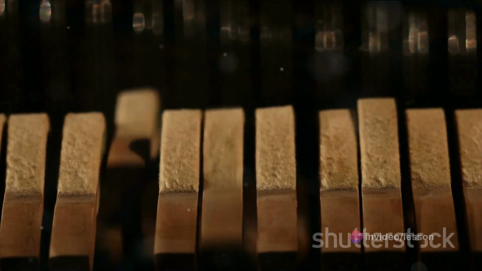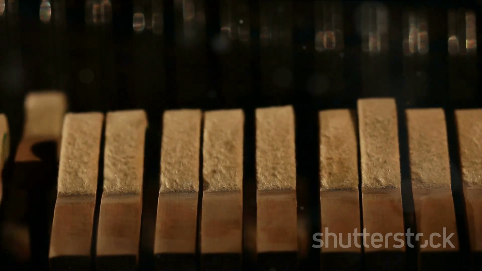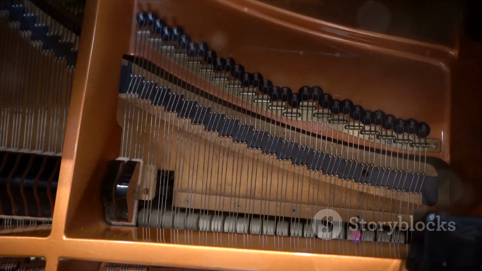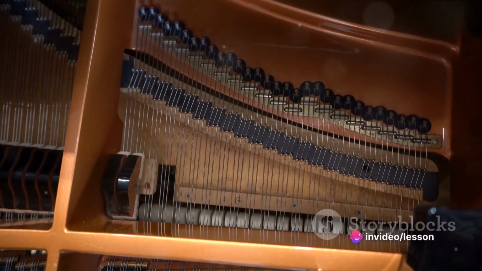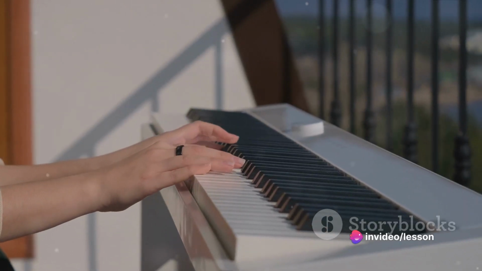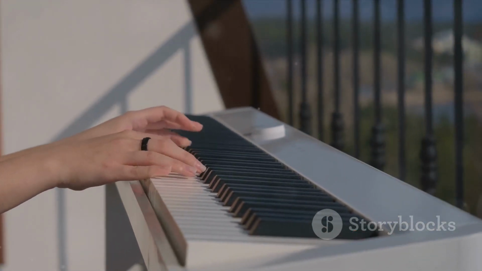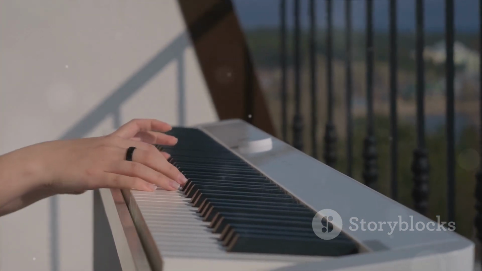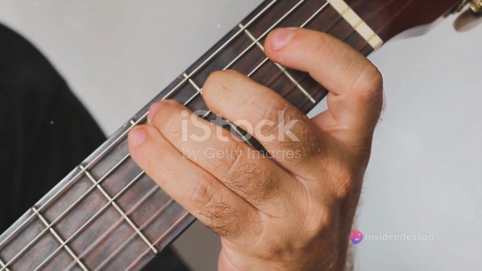At their core, 7th chords are built from 4 notes: the root, the third, the fifth, and the 7th. Imagine you're climbing a staircase. Each step represents a note, and together they form a harmonious structure. The 7th note, as the name suggests, is the 7th step on this musical ladder. It's like the cherry on top, adding a final touch of flavor to the chord.